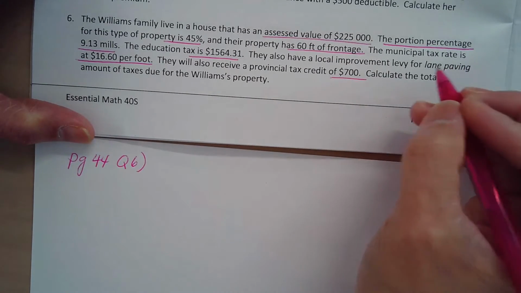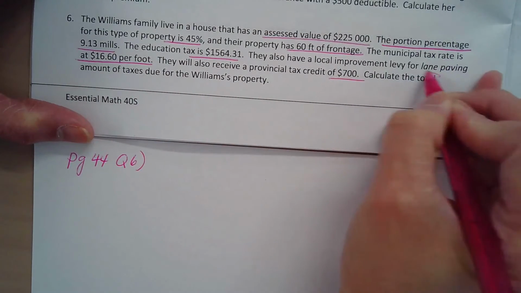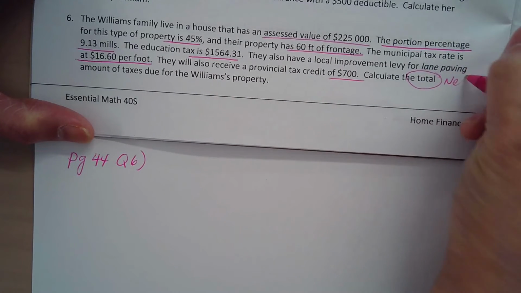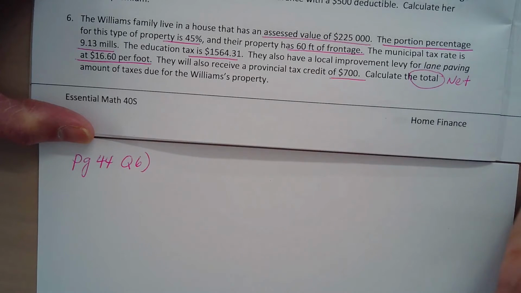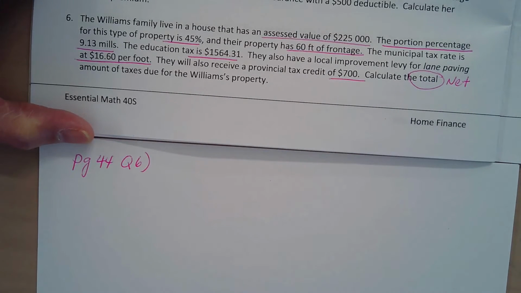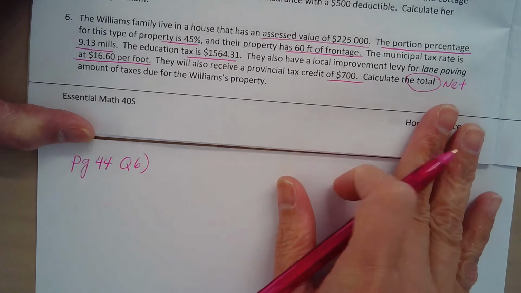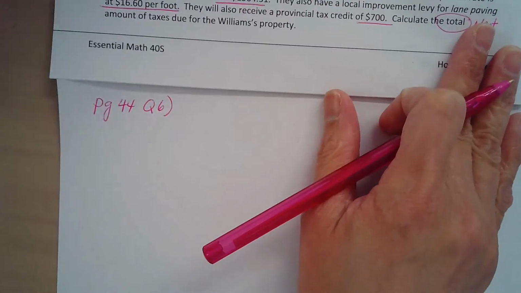It says here, calculate the total, or sometimes you would see the word net taxes. Sometimes it's the word total taxes, or sometimes it would say calculate the net taxes. That's basically the same thing. So how do we do that?